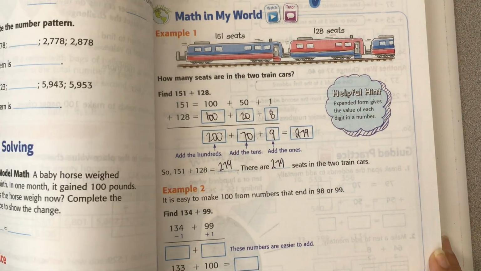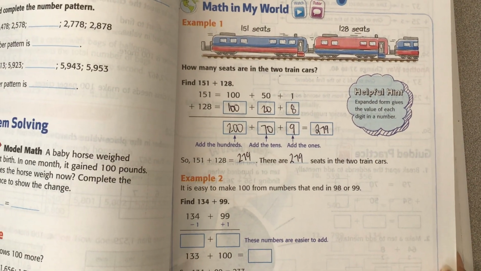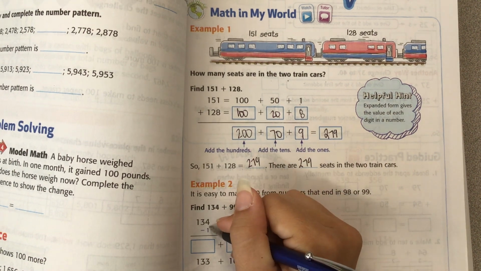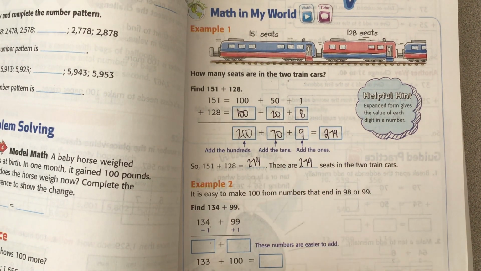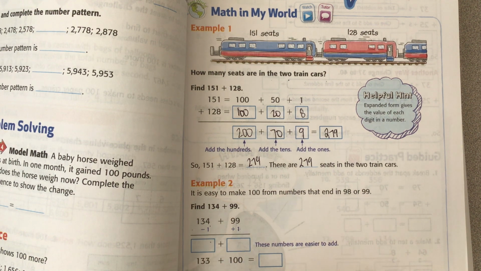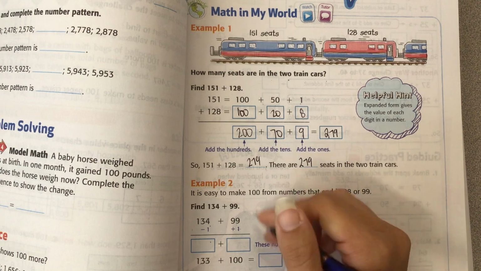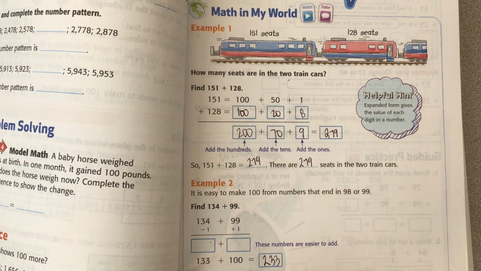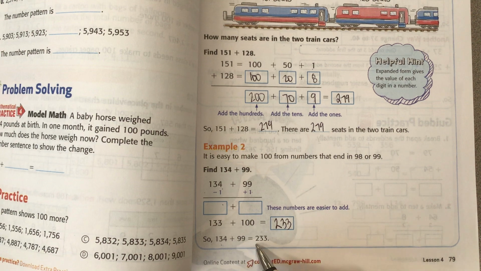So it's easy to make 100 from the numbers that have 98 or 99. If you have 134 and you subtract 1, we have 133. 99, if we add 1, we get 100. So we're just shifting this 1 over to this number so we can have this be 100. It's easy because we're adding, so we could easily add this number first and have 133 plus 100. So 133 plus 100 is 233. So 134 plus 99 is 233. You just take this number and kind of shift it over.